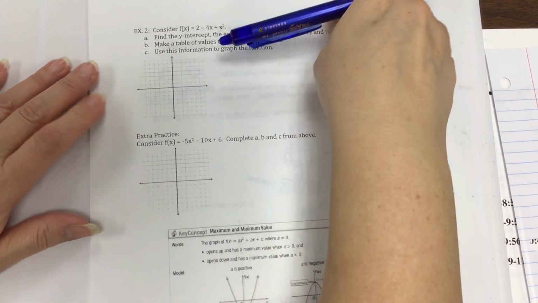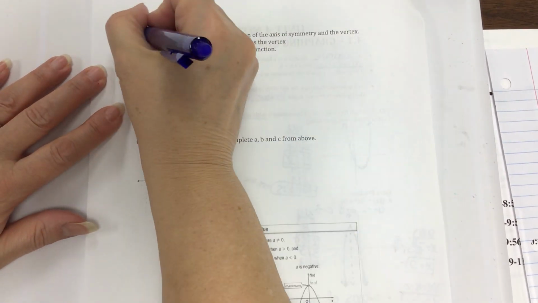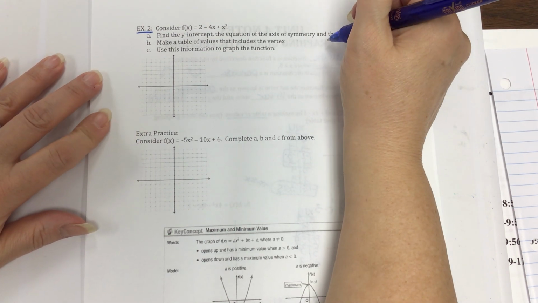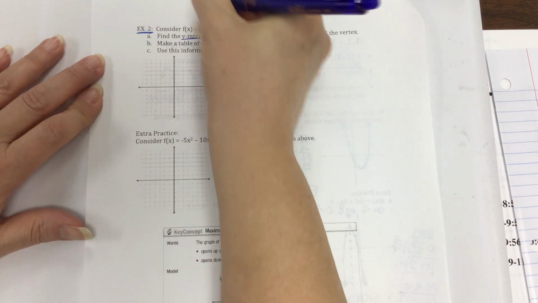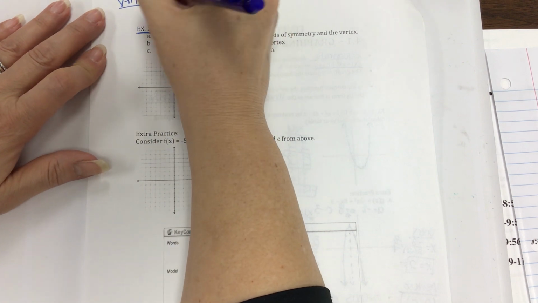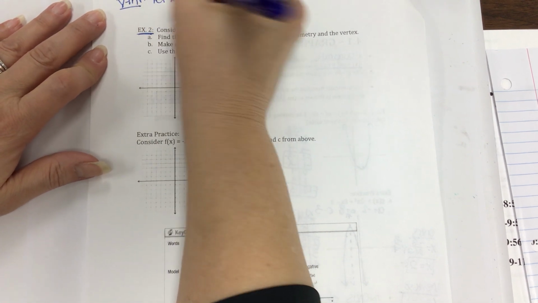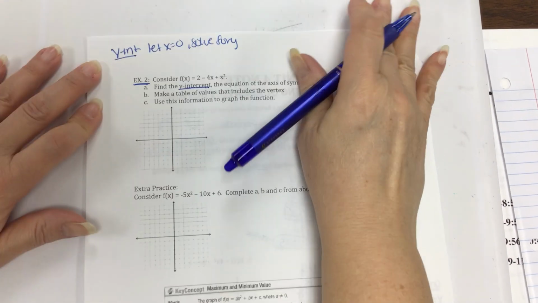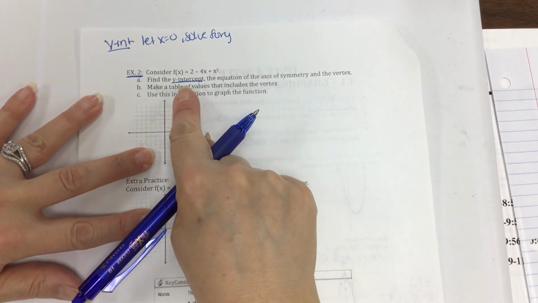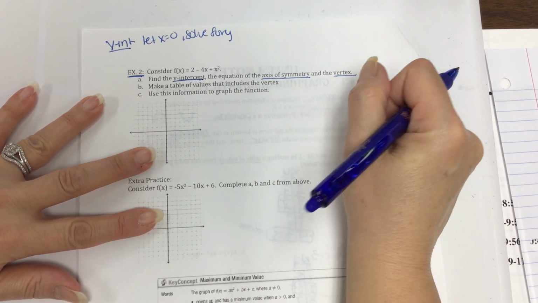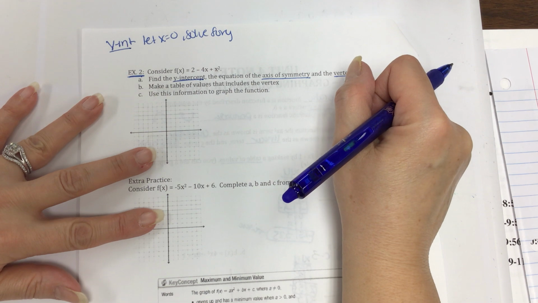All right. The next thing we're going to look at is example 2. This is like what your first 3 problems on your homework are going to be like. It says consider f of x equals. It tells us to find the y-intercept. How do we find a y-intercept? We've done this before. Yes. Let x equal 0 and solve for y, right? So we have to find a y-intercept, the axis of symmetry, and the vertex. That's all for part A. Okay?